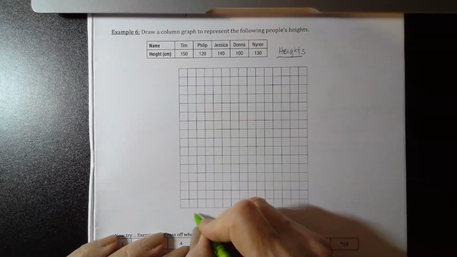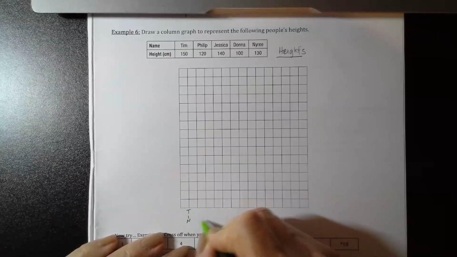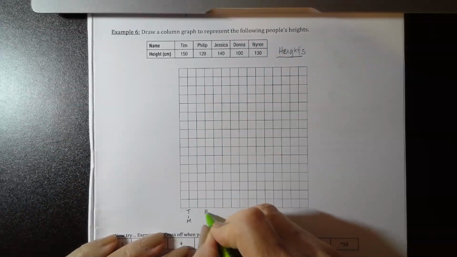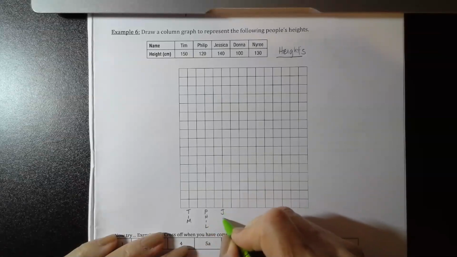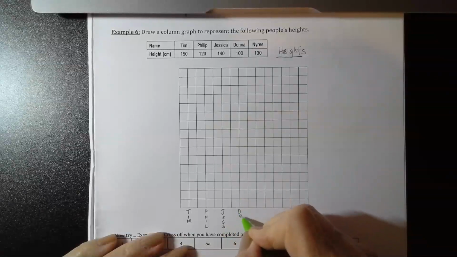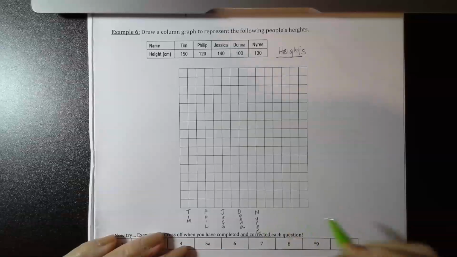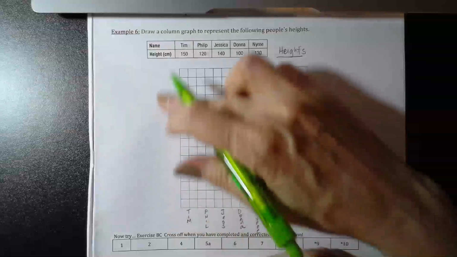I might put Tim, and I might put Philip, and I might put Jessica, and I might put Donna, and I might put Nari. And I'll say, okay, I want to put values here representing their heights.